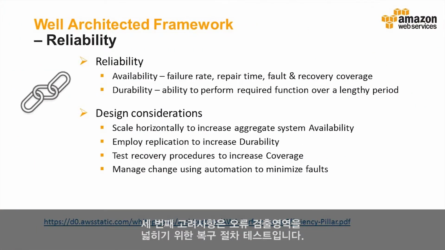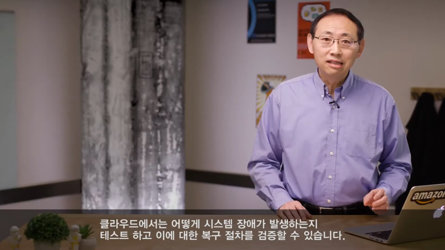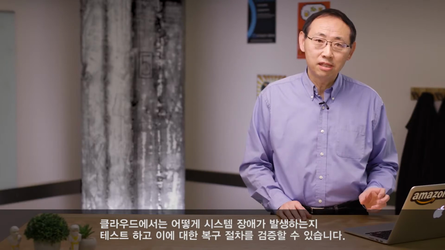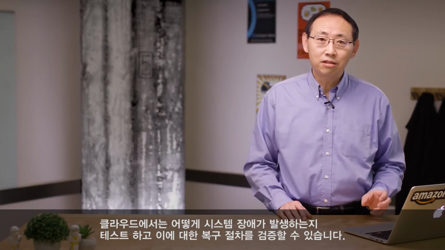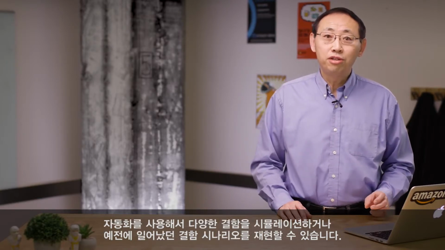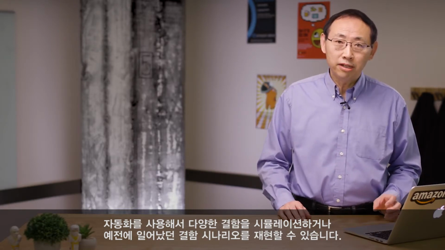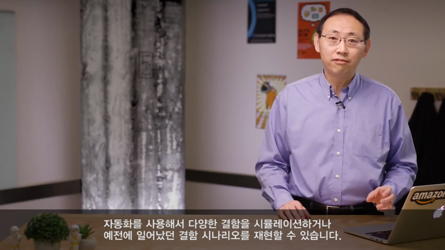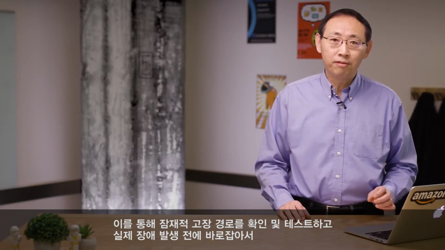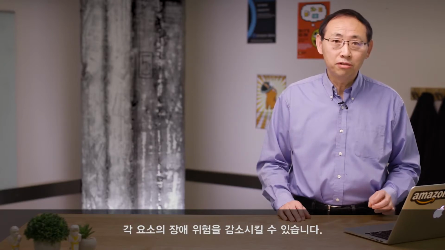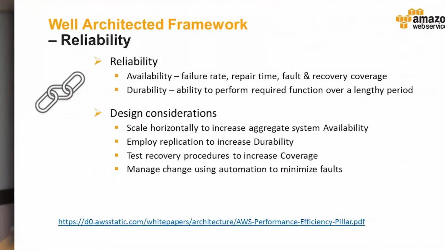The third consideration is testing recovery procedures to increase coverage. In the cloud, you can test how your system fails, and you can validate your recovery procedures. You can use automation to simulate different failures or to recreate scenarios that led to earlier failures. This exposes failure pathways that you can test and rectify before a real failure scenario, reducing the risk of components failing that have not been tested before.